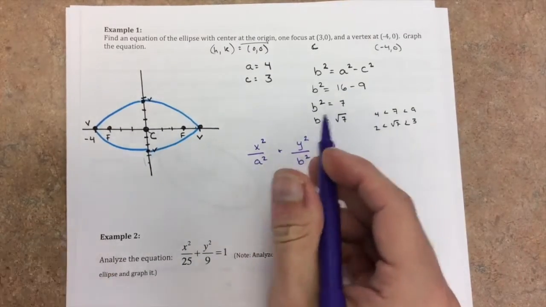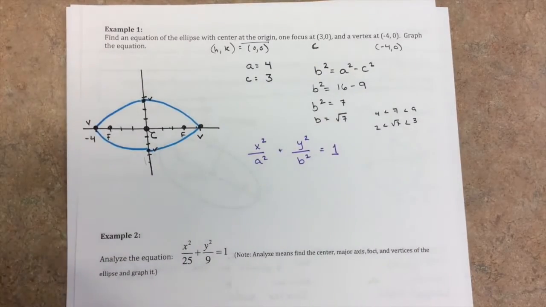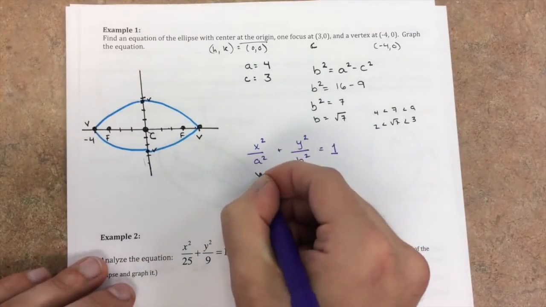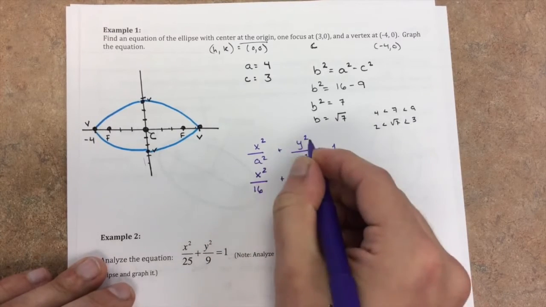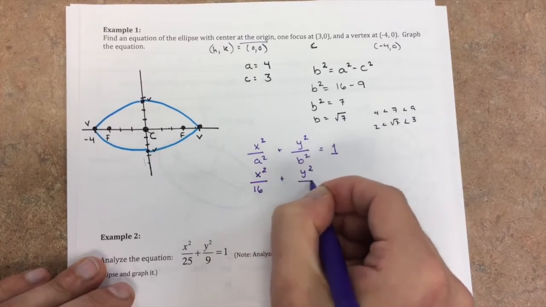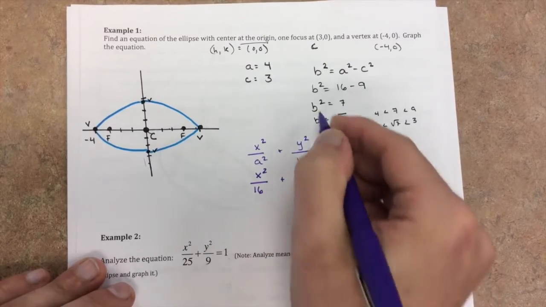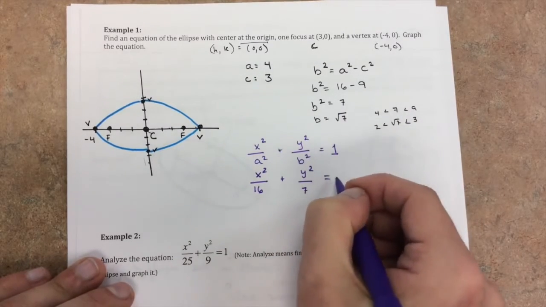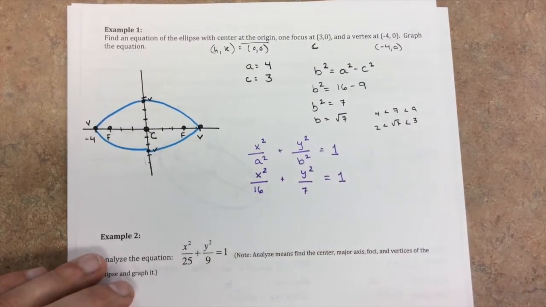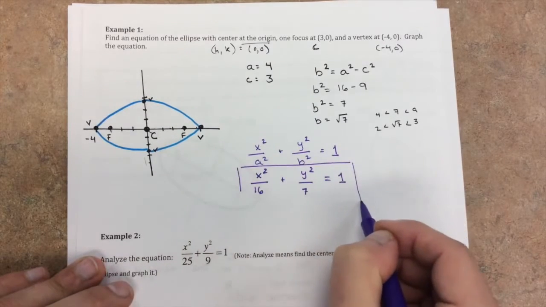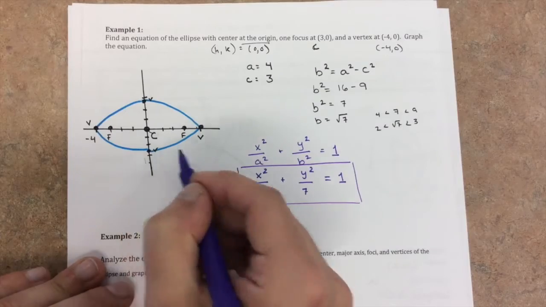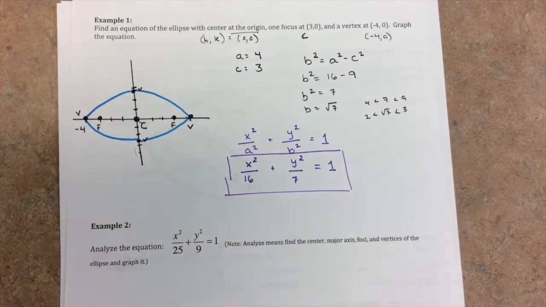So our a squared we know is 4. So that is 16, because that's 4 squared. So x squared over 16 plus y squared over 7, because our b squared is 7, equals 1. So that's our equation. And all we had to do was be able to graph the information.